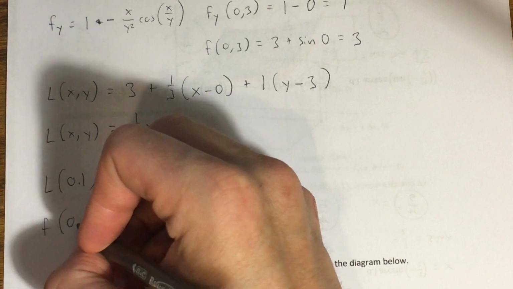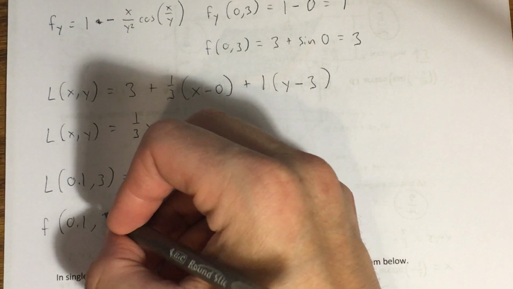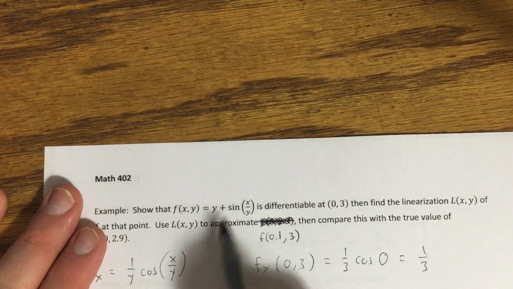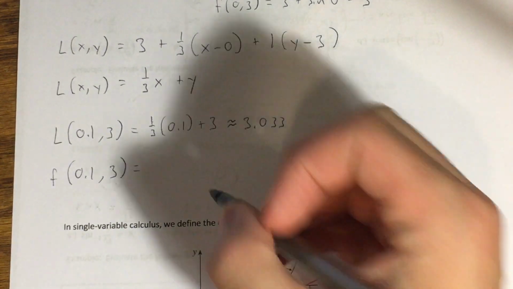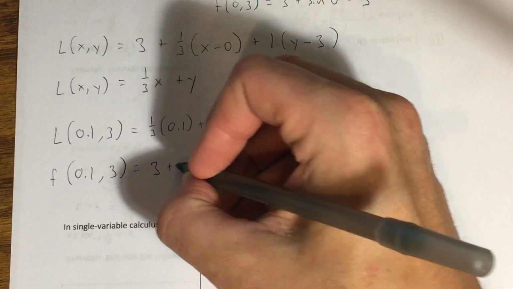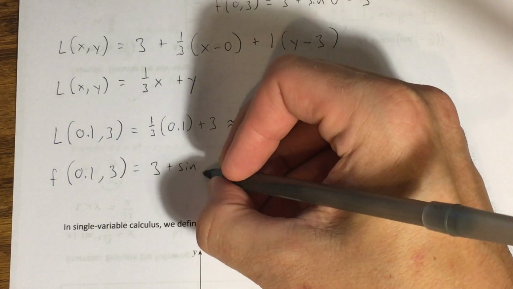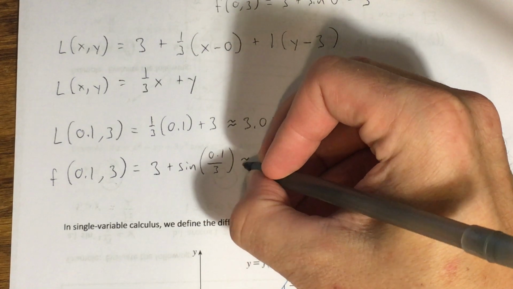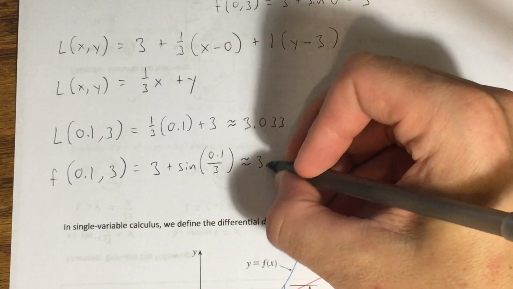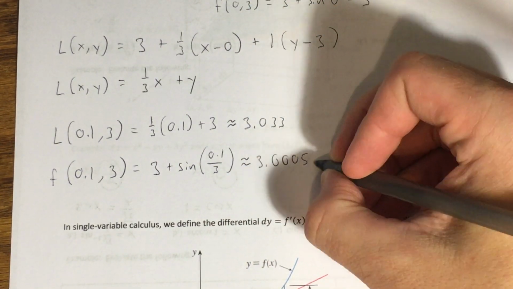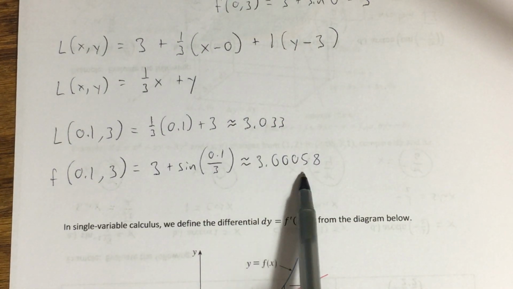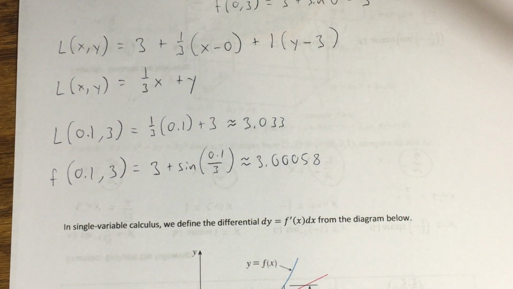Compare that to the true value, f of (0.1, 3). Here's our function f, y plus sine of x over y. So that would be 3 plus sine of 0.1 over 3. That goes into a calculator, and what you get is approximately 3.00058. My linearization gave me something that was pretty close to the true answer, and that's what we expect.